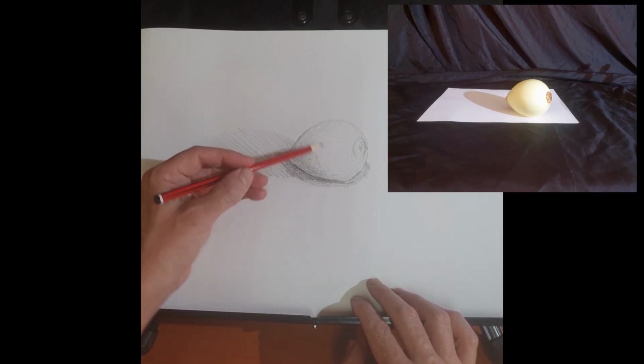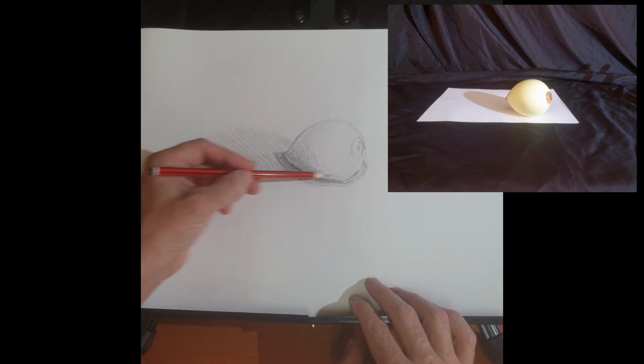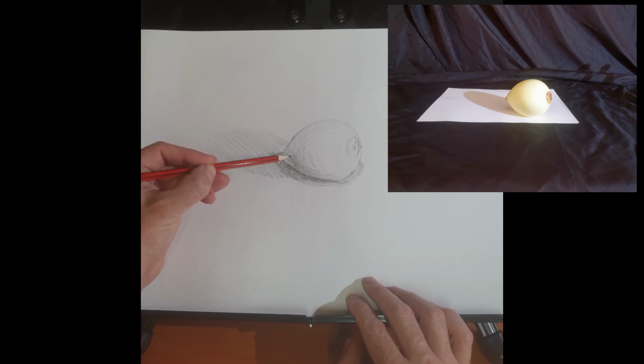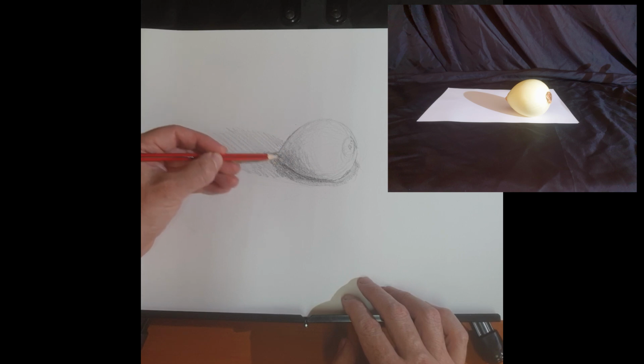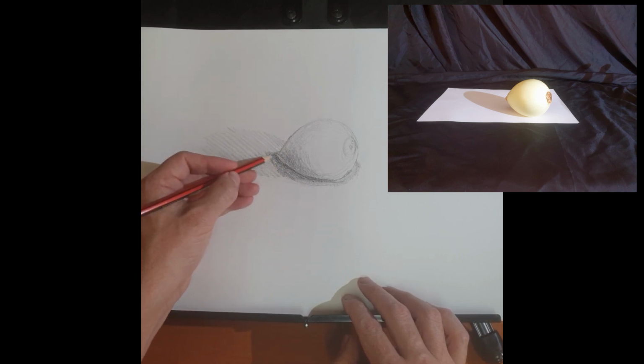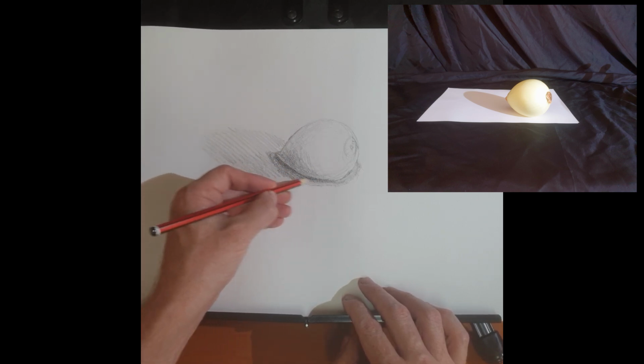Okay, just keep practicing that. And the different pressures, practice getting that pressure in there as well.